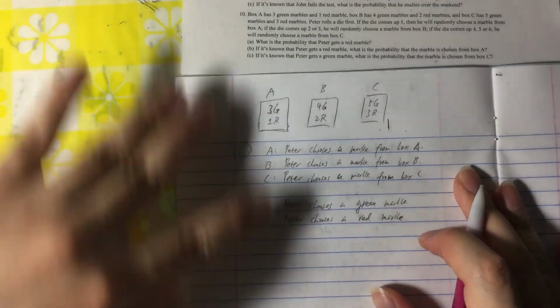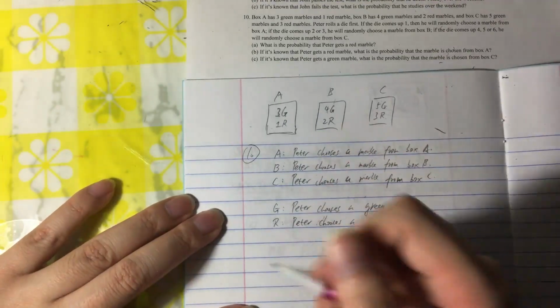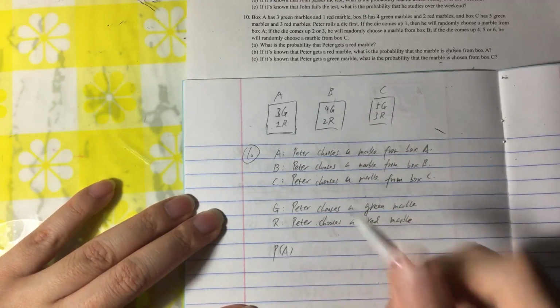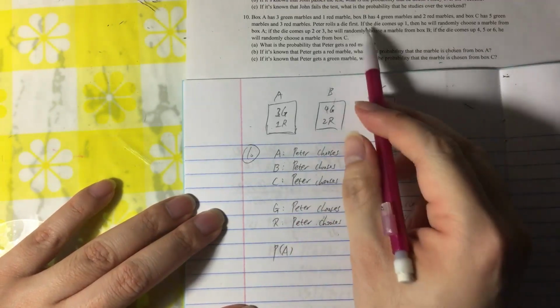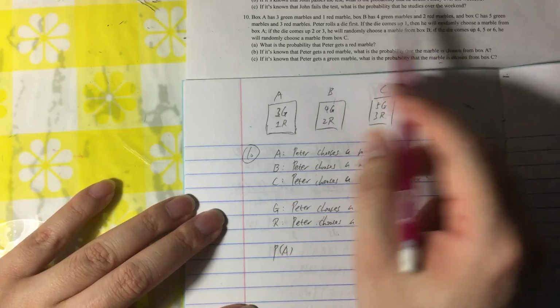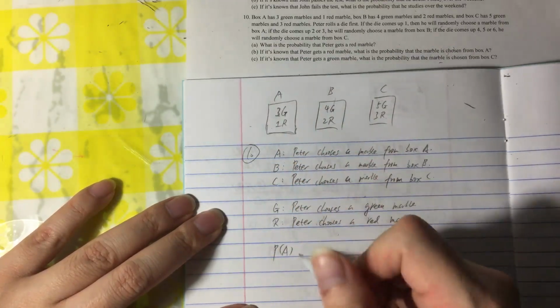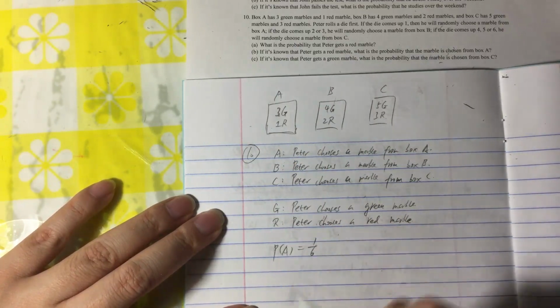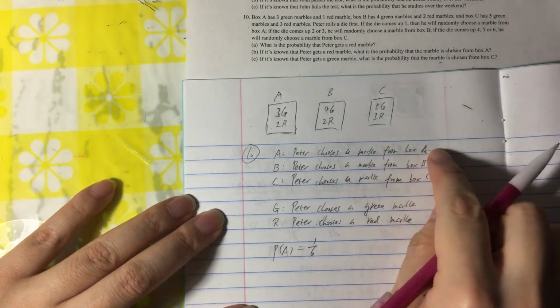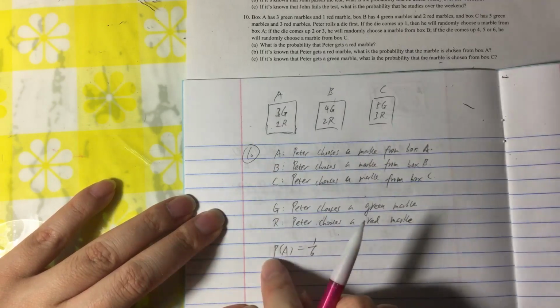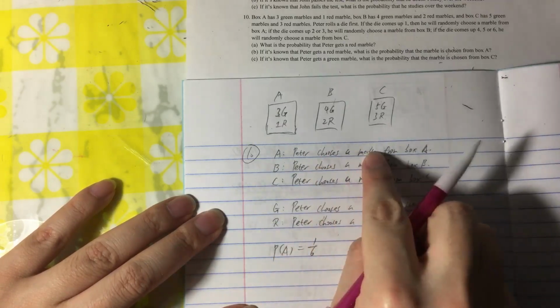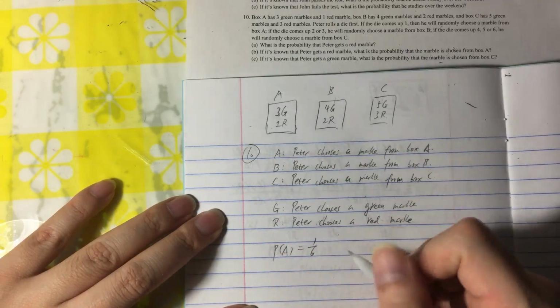Now, what's known? What's given here? Probability of A. If the die comes up 1, Peter will choose a marble from box A. That means the probability that Peter chooses a marble from box A is 1 over 6.